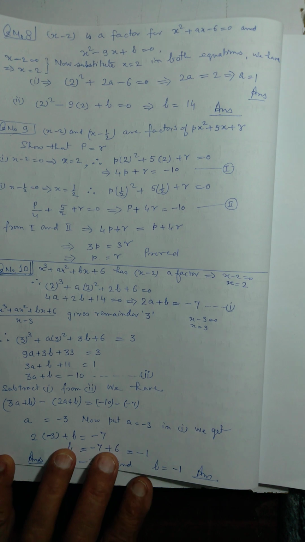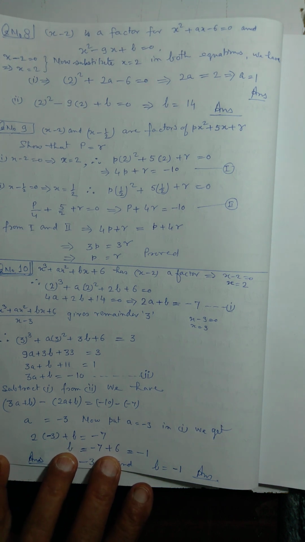Question number 8 states that if x minus 2 is a factor of x square plus ax minus 6 equal to 0 and x square minus 9x plus b equal to 0, find the value of a and b. I read the question again. If x minus 2 is a factor of x square plus ax minus 6 equal to 0 and x square minus 9x plus b equal to 0, find the value of a and b.